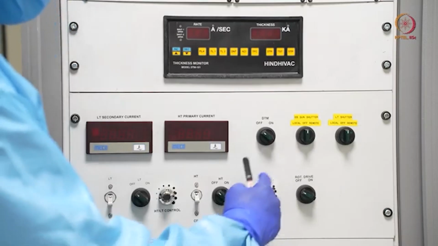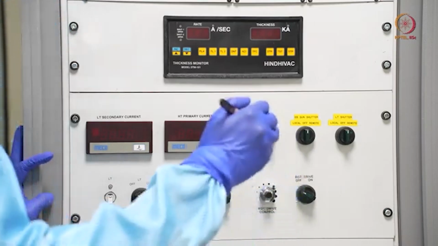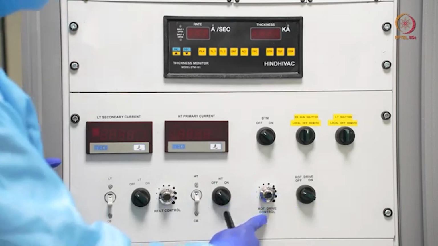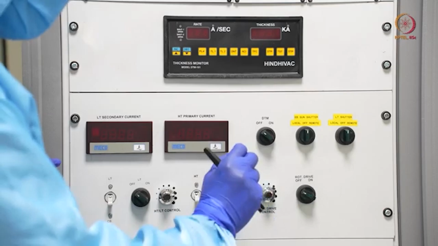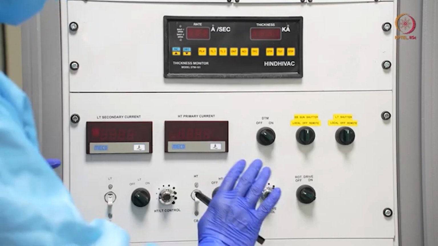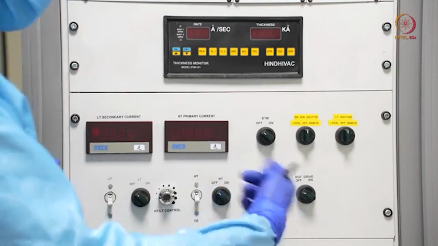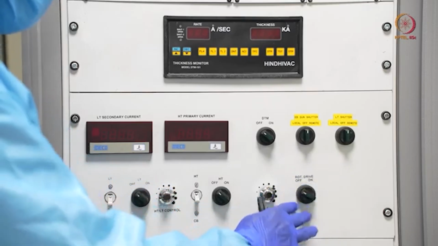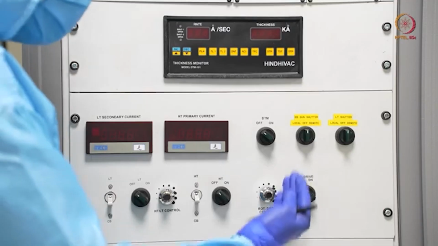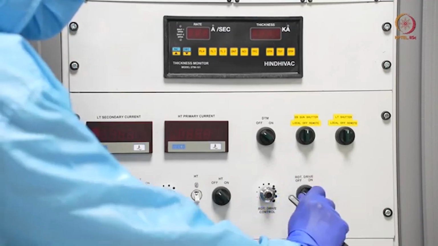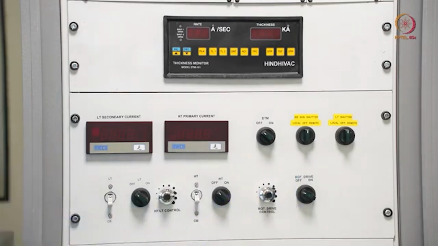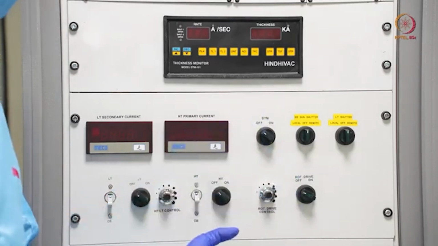This will change the speed. For this tool we fix it at one point and we have optimized all the recipes, so we do not prefer to change this RPM. If we want stationary mode deposition, then we leave it here. If we want deposition in rotation mode, then we just switch it on. You will have a better idea when you see the operation of the tool.